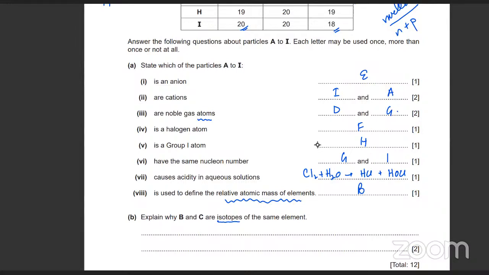Isotopes are basically the same atoms of an element, with the same number of protons and a different number of neutrons. So, atoms of the same element, and they have the same number of protons but a different number of nucleons, right? Yeah, different neutrons.